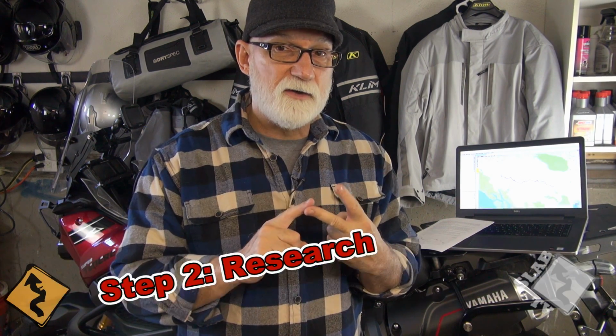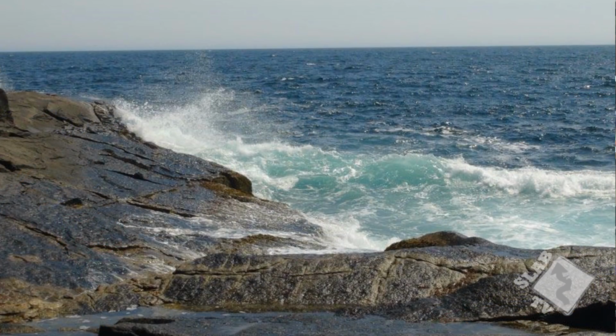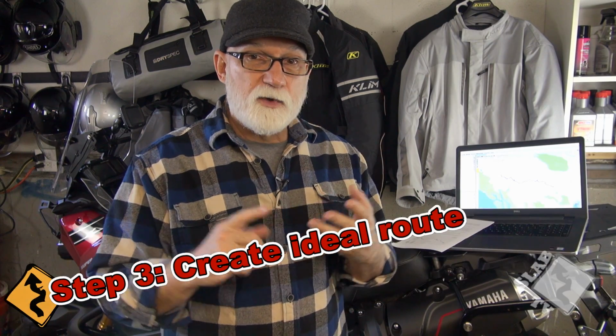Then in step 2, what we did was sit down with our computer and start doing some searches. Find out what it is that we want to see along the way. Are there any great roads that we want to ride, or any cool things that we want to see? Figure out all of that stuff before we sit down to create our route. Right. So then step 3 was to actually sit down and start creating our route.